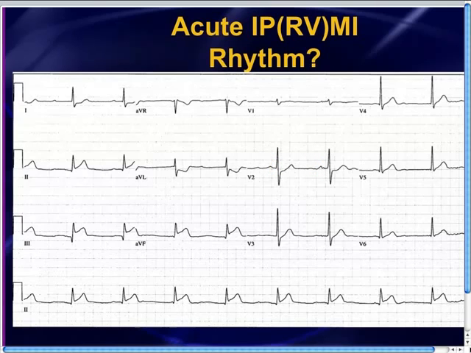But, you know, I would say that you should be really skeptical about calling those P waves. The reason I say you've got to be skeptical about calling those P waves, there's a few reasons. First of all, these so-called P waves have a different morphology. If they're coming from the sinus node, they should pretty much have very similar morphology.